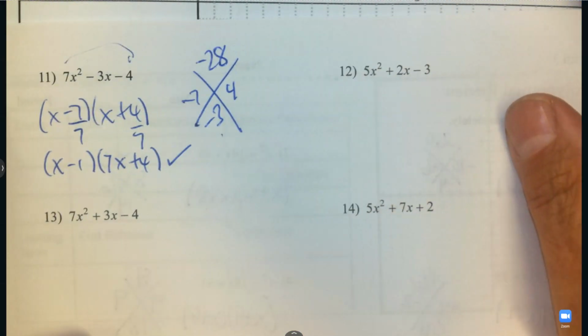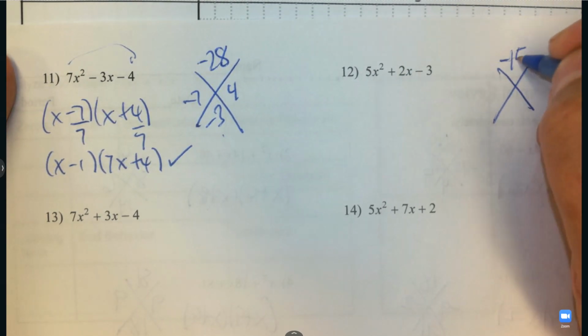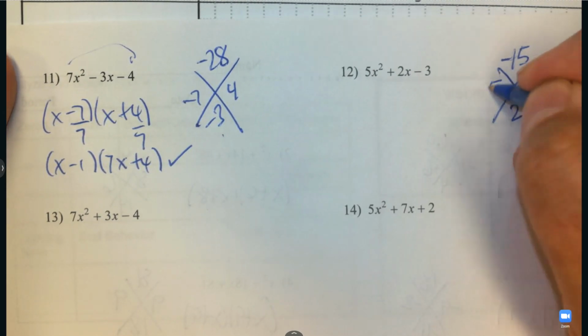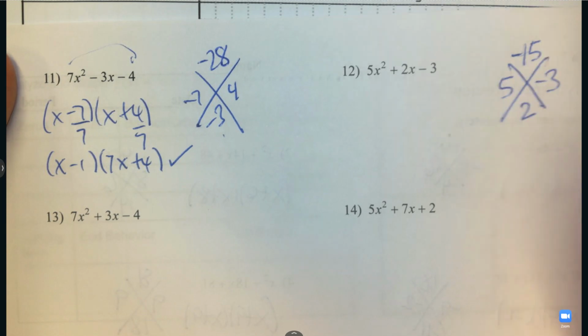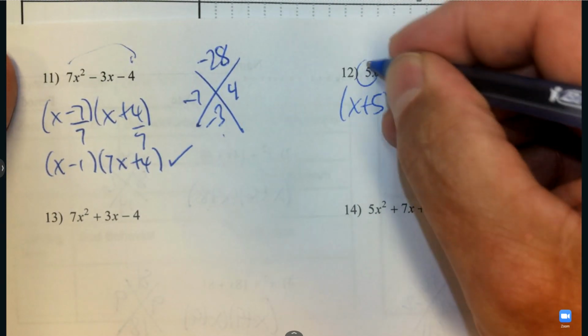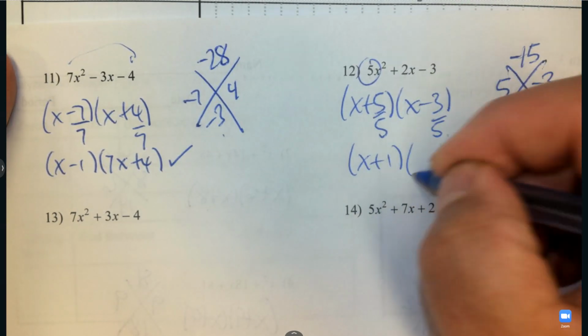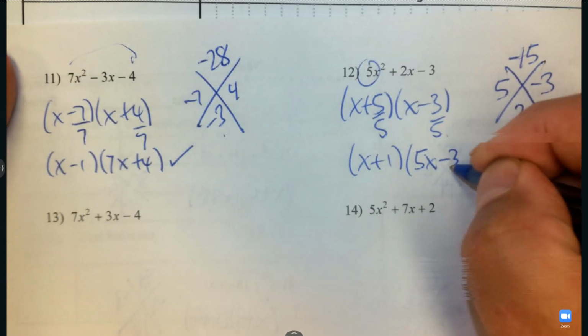All right, it's time for you to try. Number 12, press pause, see if the same numbers match. So I write down +5 and -3, divide by 5. That gives me x plus 1 and 5x subtract 3.